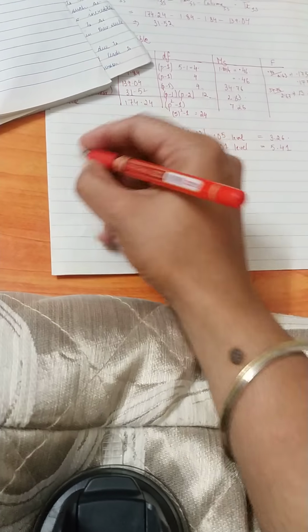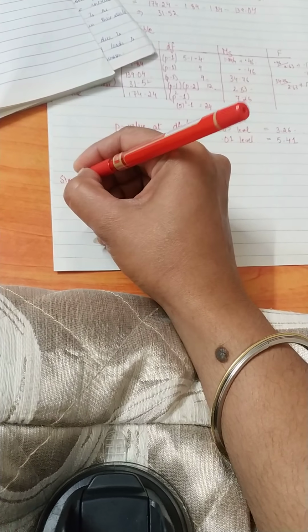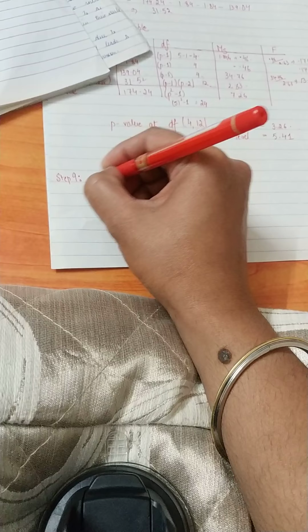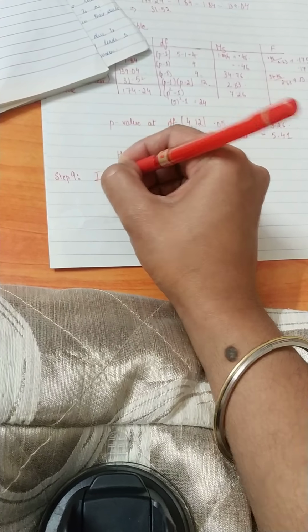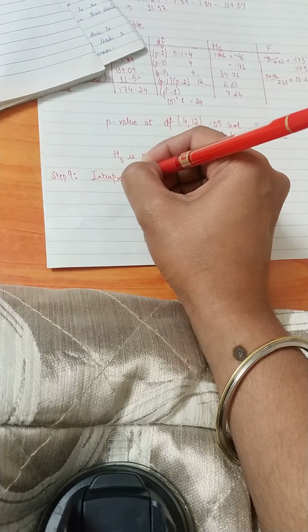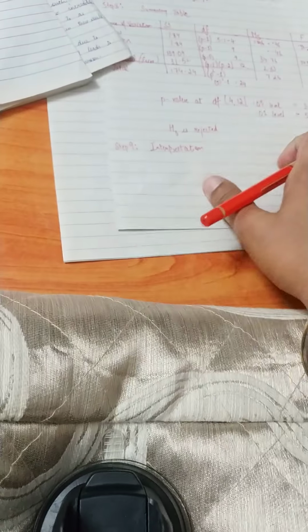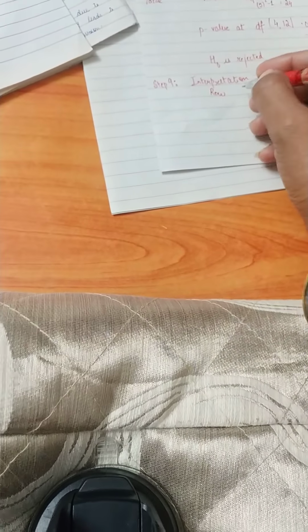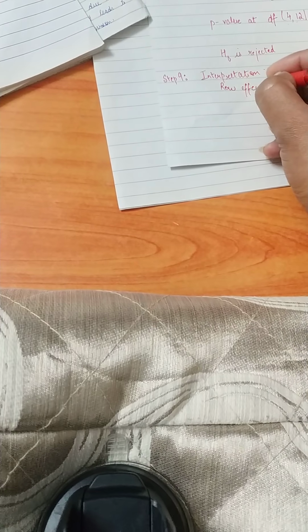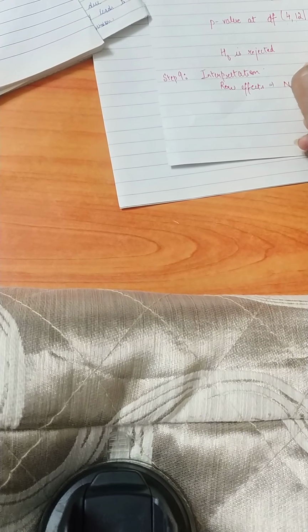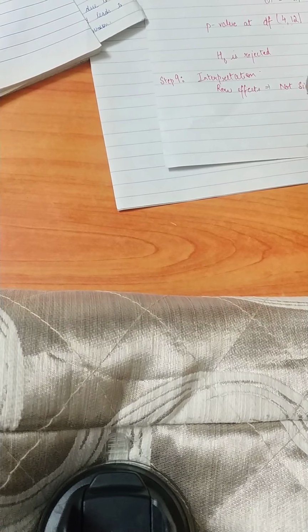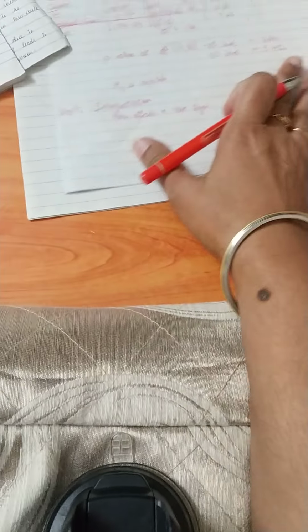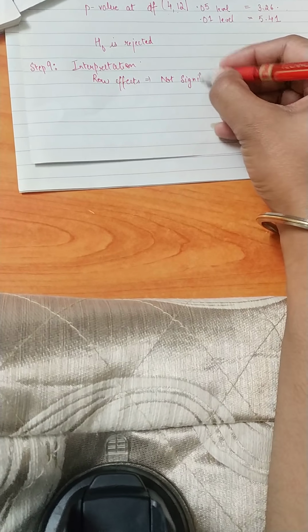So your step 9 is the interpretation, how to interpret this table. So the interpretation is that row effects are not significant.